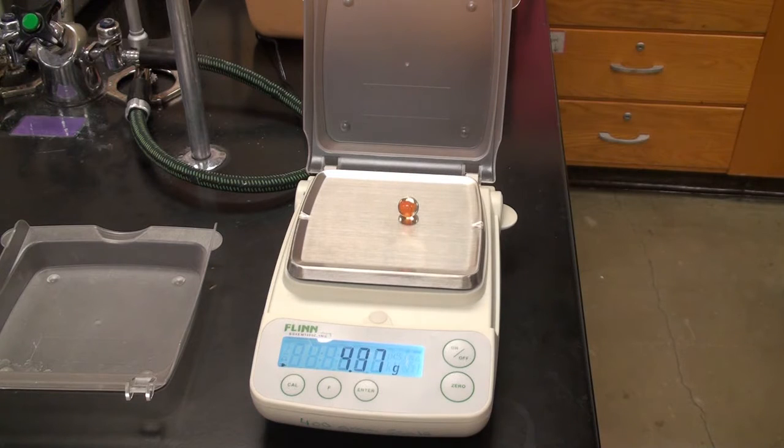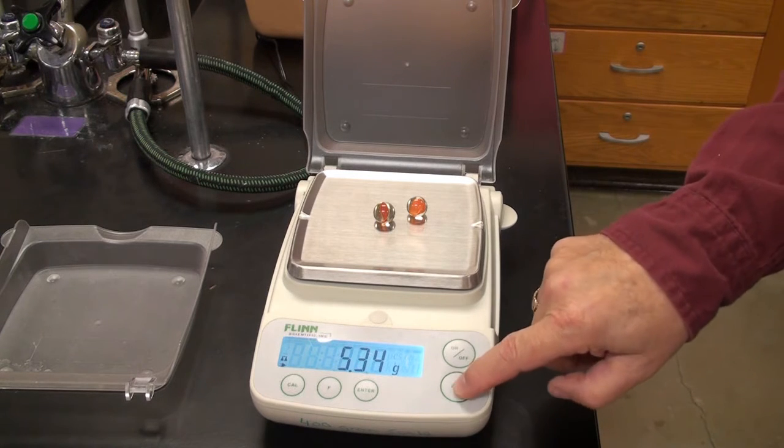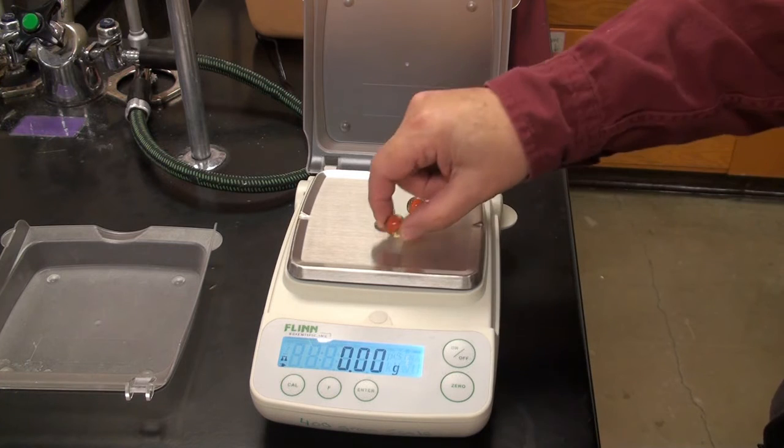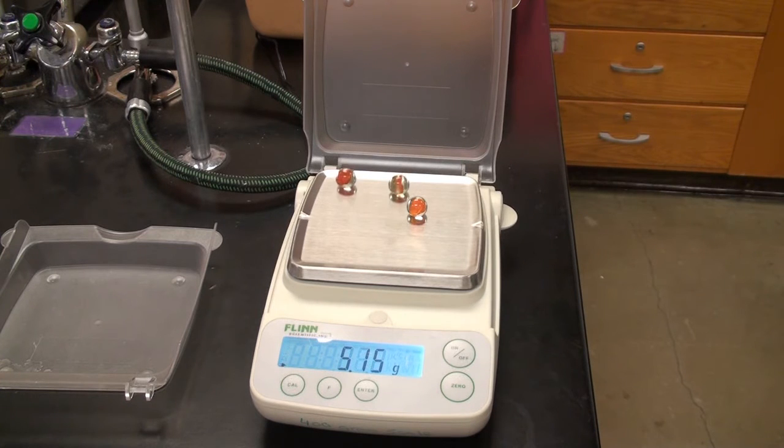There's the first one. That's stable. Zeroing it out. Here's the second one.